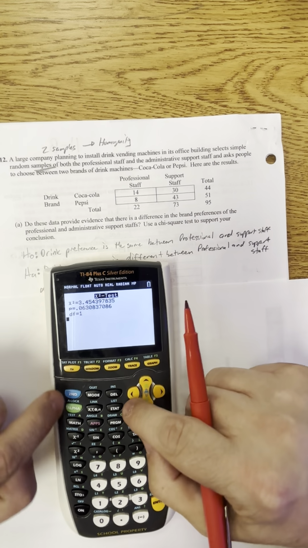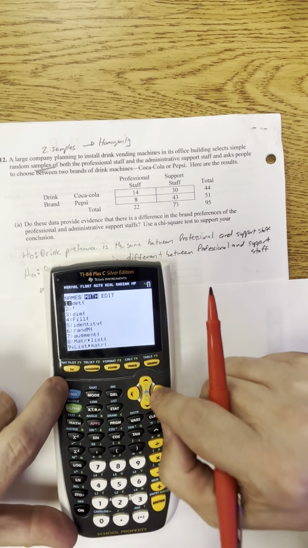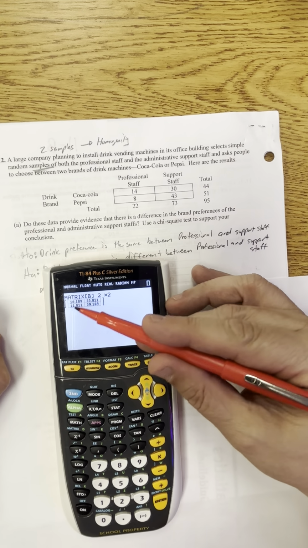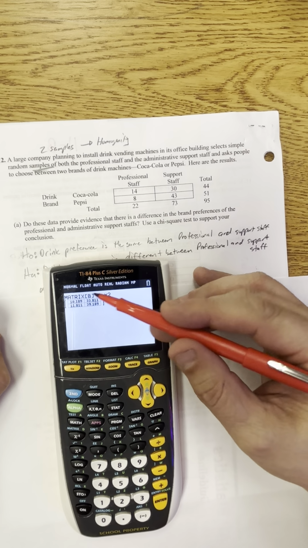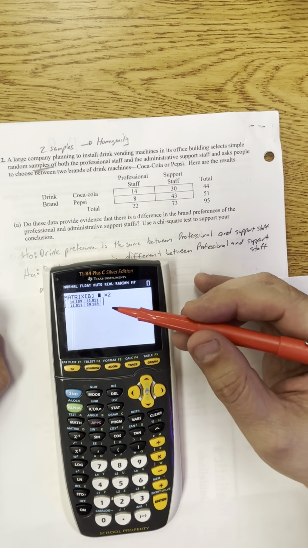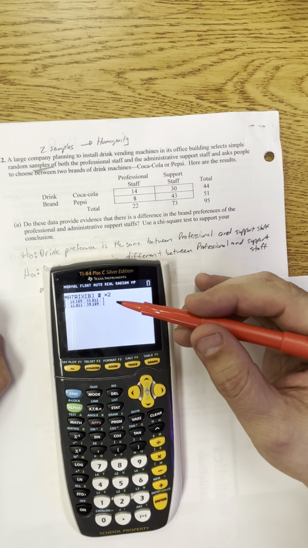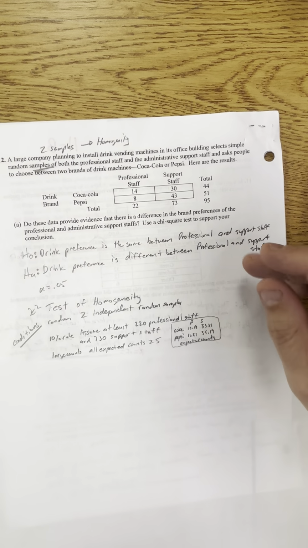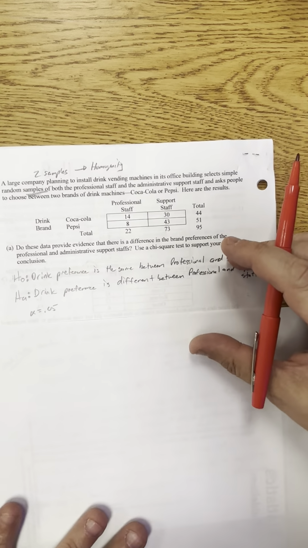And then also to get the expected counts, I go back to matrix, edit matrix B, and see how it changed it to a 2x2 matrix, and there's my expected counts. So it's weird, really the last thing you do on this write-up is get the expected counts, if you do it the way I just did it for you. Which, it's weird, but I mean, come on, it's AP Stats, we do this all the time.